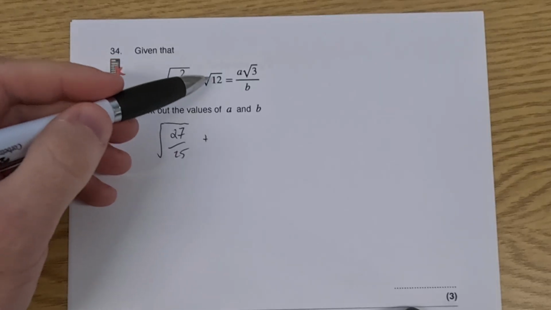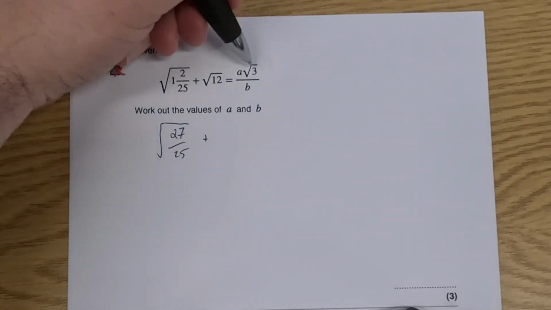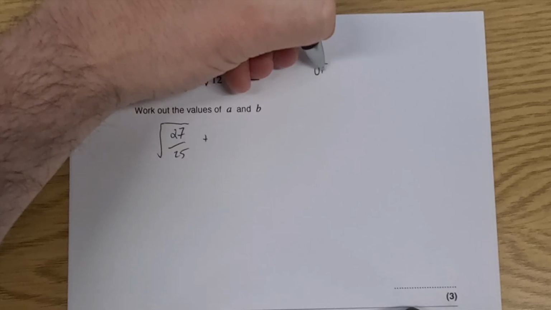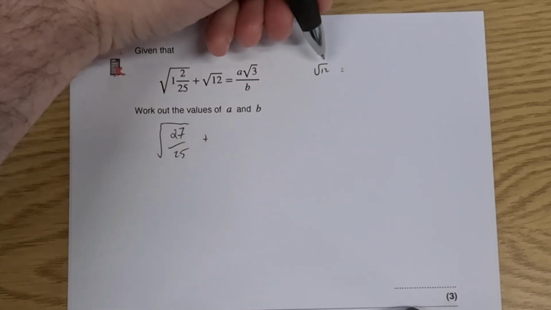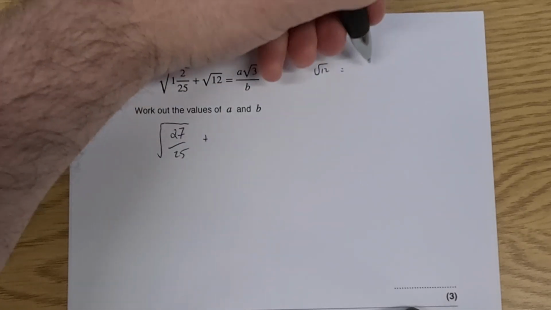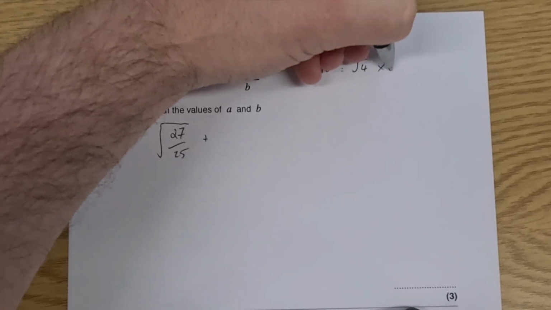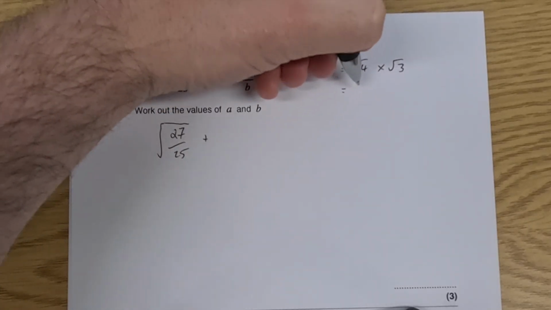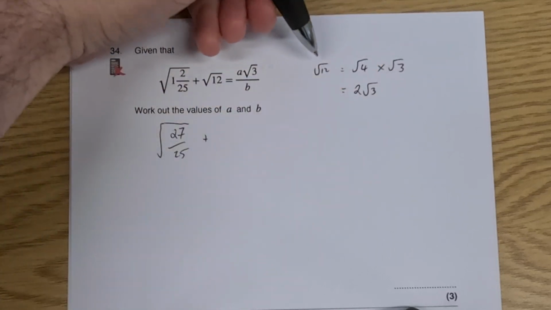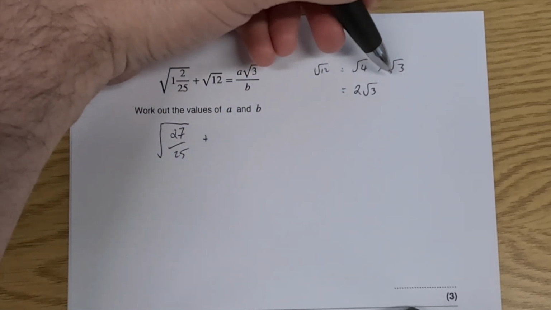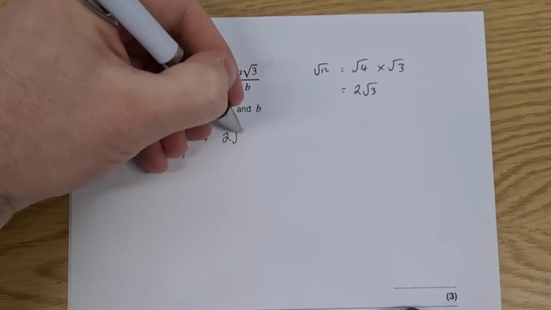Now with the square root of 12, I'm going to simplify it because here we've got root 3. So let's simplify root 12. The biggest square number that's a factor of 12 is 4. So that'd be root 4 times root 3. And the square root of 4 is 2, so that's 2 root 3. So the square root of 12 is equal to 2 times the square root of 3.